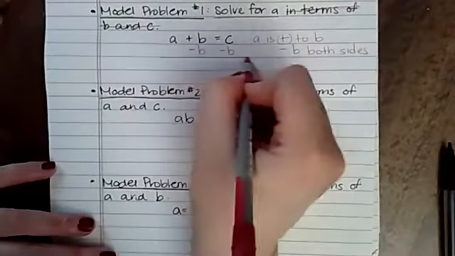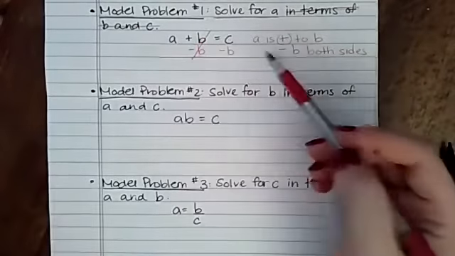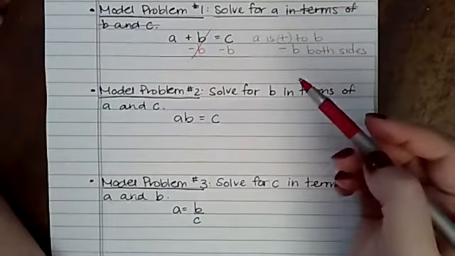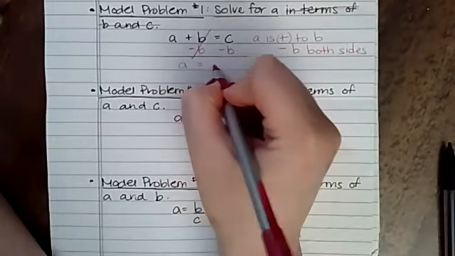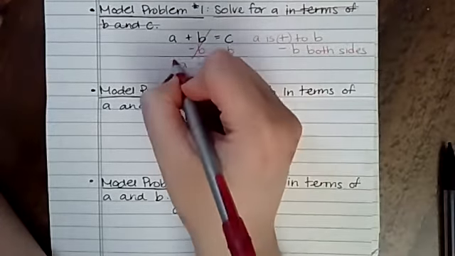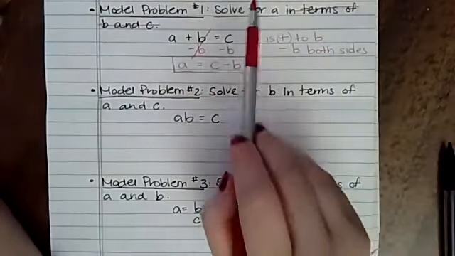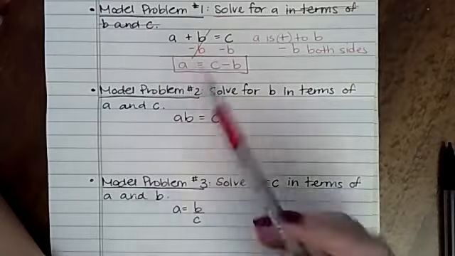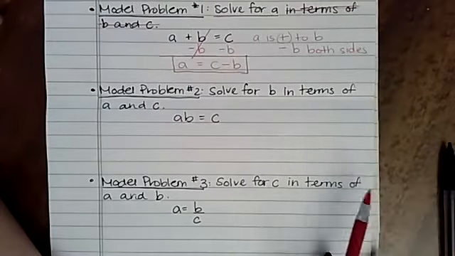Now, these will cancel because they're inverses, they're opposites, right? C and B are not like terms, so they won't cancel out. They'll just go right next to each other. So my answer for here is going to be A equals C minus B. And this is how I leave my final answer. When they ask you to solve for A, that just means they want you to get A alone. And I want you guys to keep that in mind as we're moving through our other model problems, okay?